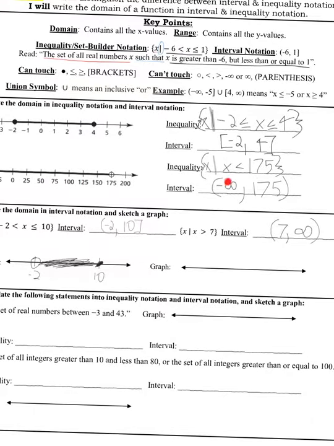This just occurred to me. A lot of times people will write 175, like going back to this one, sorry, 175 comma negative infinity. When you're ordering these things, you want to order them from least to greatest.